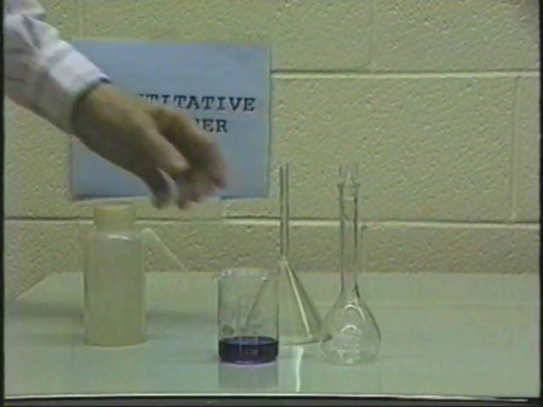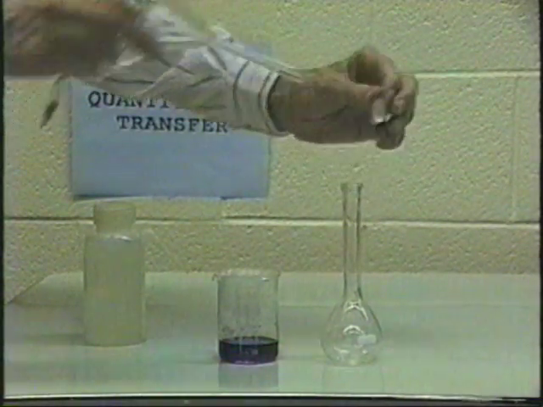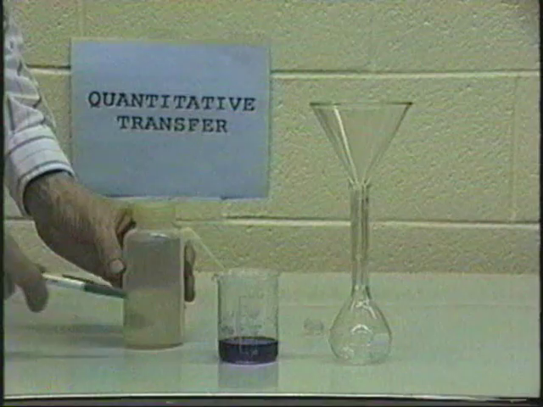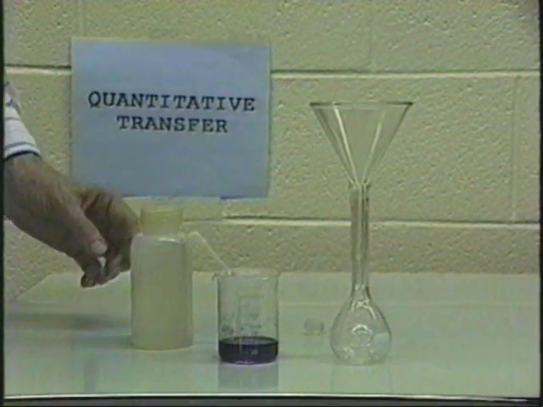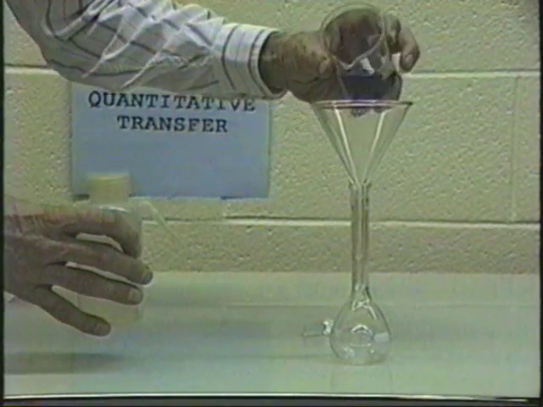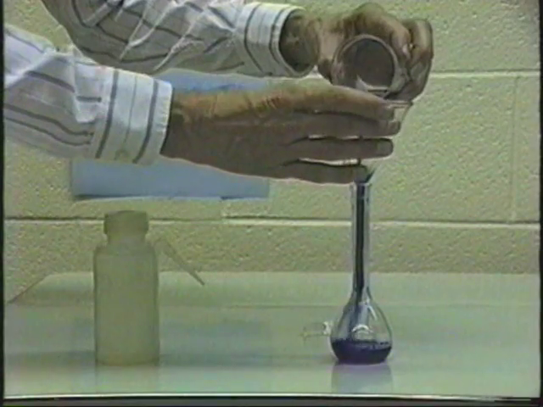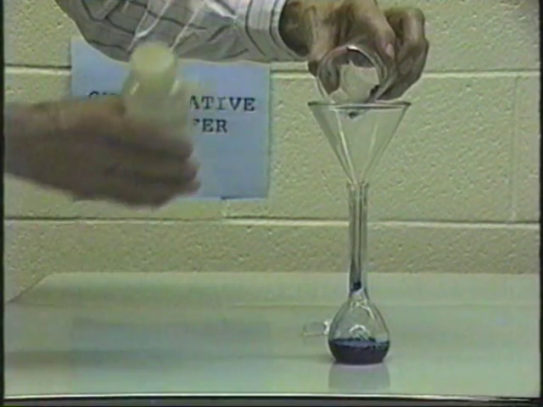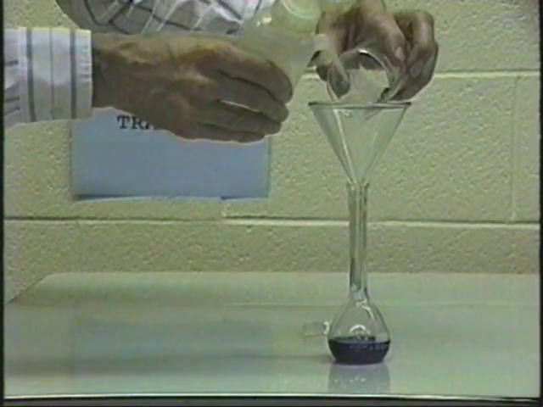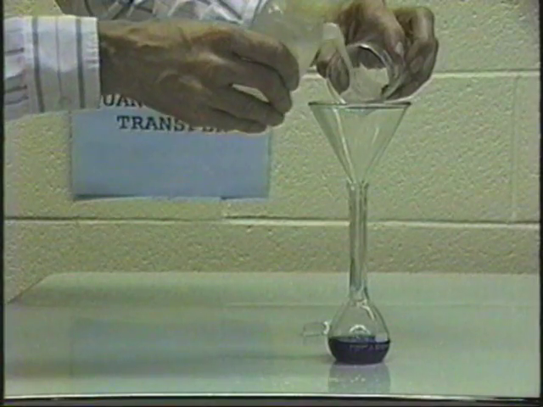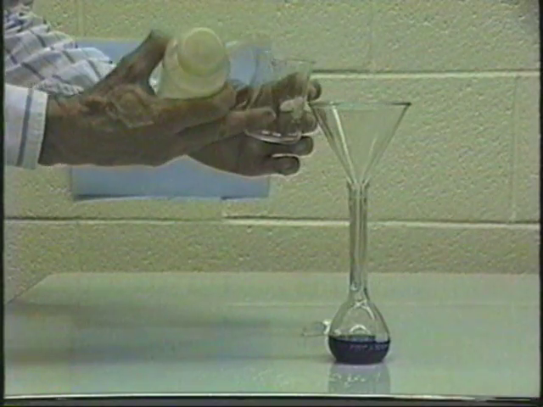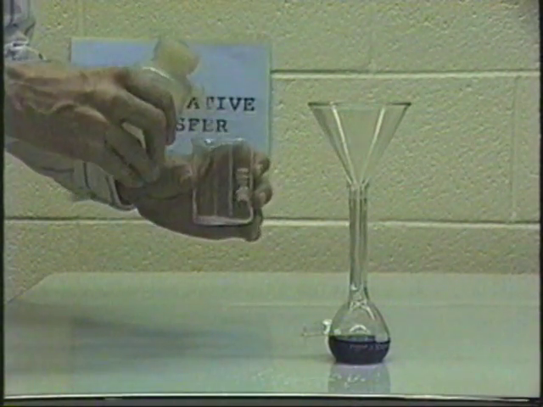To do this, you will use a funnel and a wash bottle, and the wash bottle is filled with distilled water at room temperature. Then you'll take your solution and pour it in, but do this carefully so nothing splashes out. And don't tilt it back until you rinse off the lip so that you make sure that all the solution at the lip is nothing but distilled water. That way, if anything runs down the side of the lip, it'll be distilled water rather than copper.